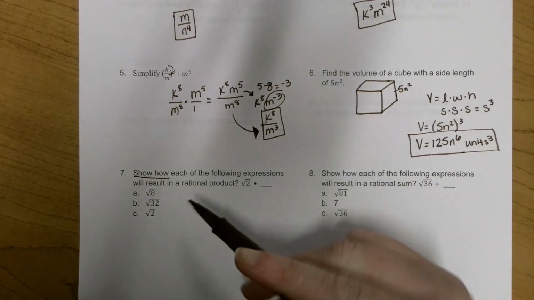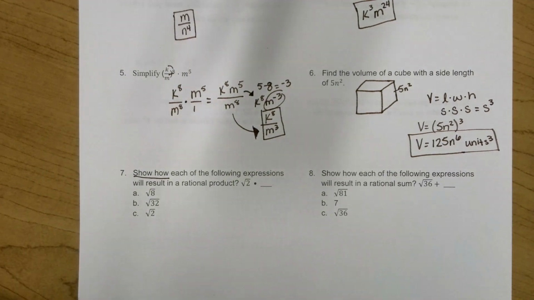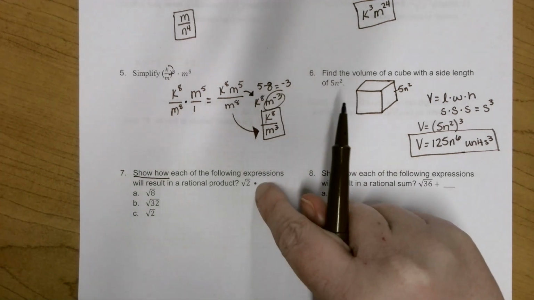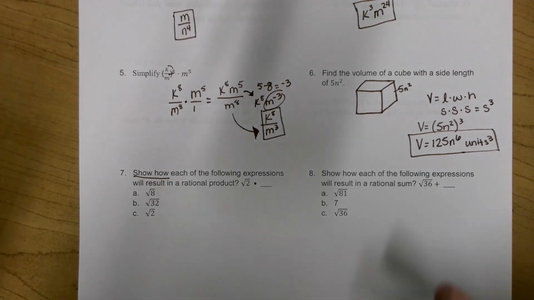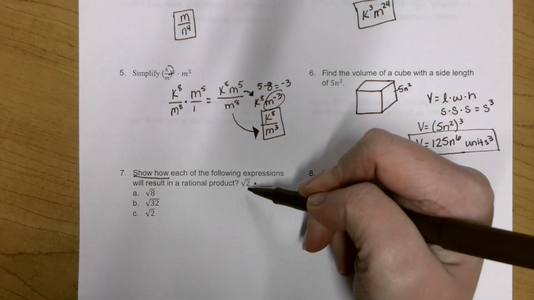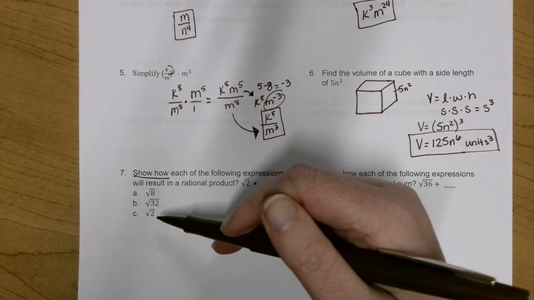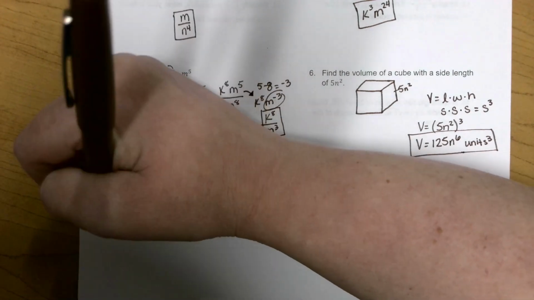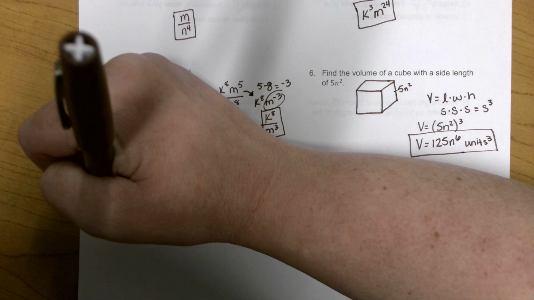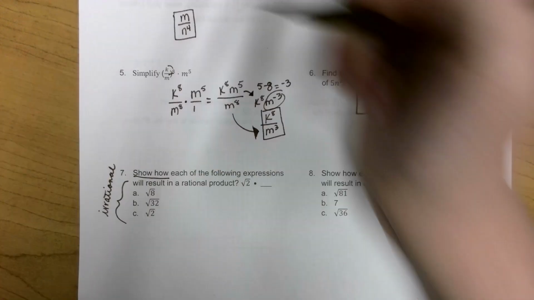So 7 says show how each of these expressions will result in a rational product. So we're taking the square root of 2, we're multiplying it by each of these expressions, and it should result in a rational product. So let's look at this. We know that square root of 2, square root of 8, square root of 32, and a second square root of 2 are all irrational numbers. So I'm going to put that to the side because that's important. All of these numbers are irrational.